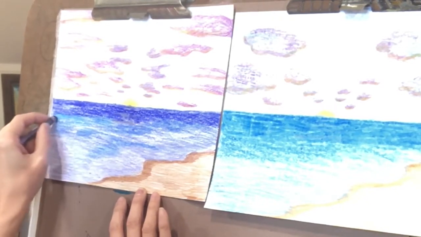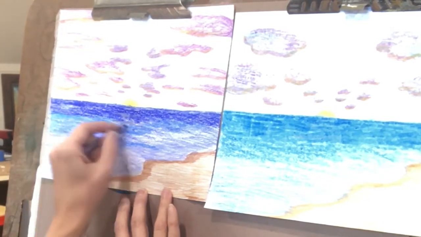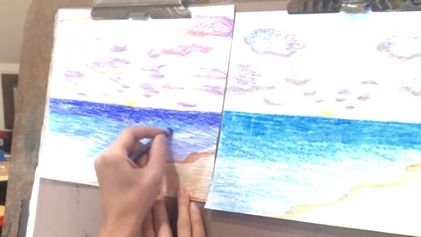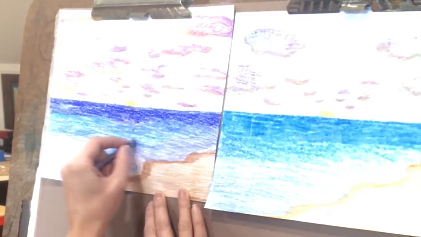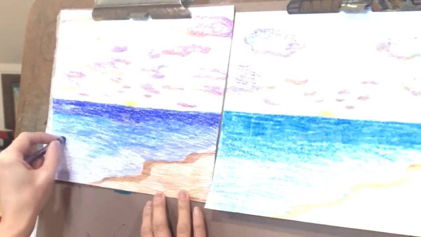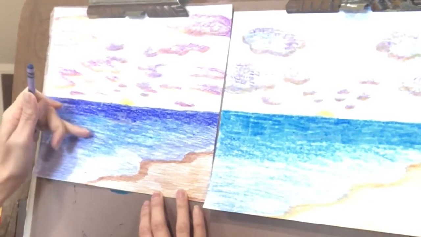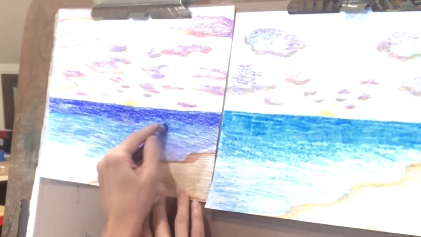I'm just adding a little bit more color here, filling in those white spaces. So that it looks now dark, medium, light value, right? And that's what I was doing.